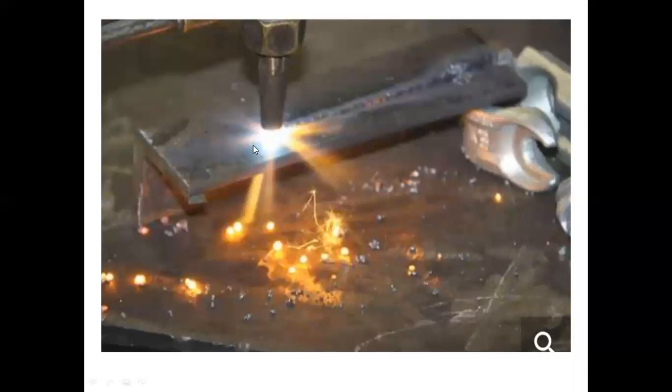Acetylene or ethyne is used in cutting and welding of metals because the oxyacetylene flame is very hot. It has a very high temperature, and we can use that oxyacetylene flame for cutting and welding of metals.